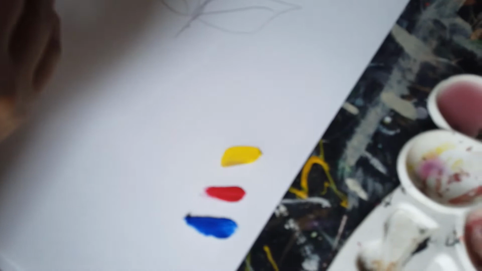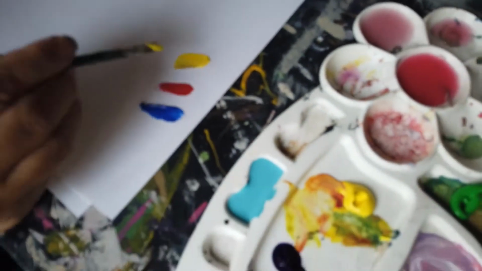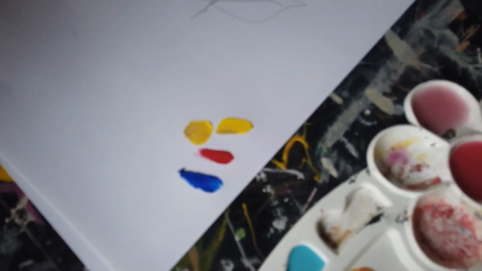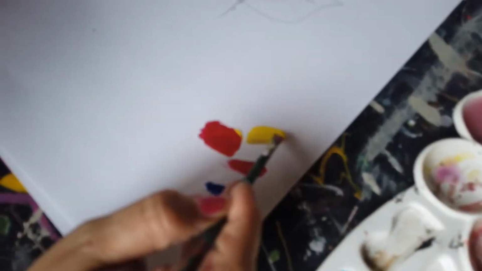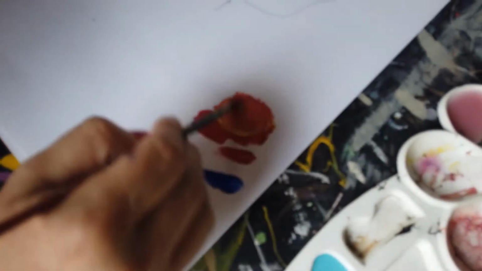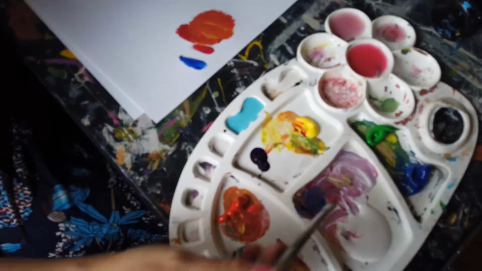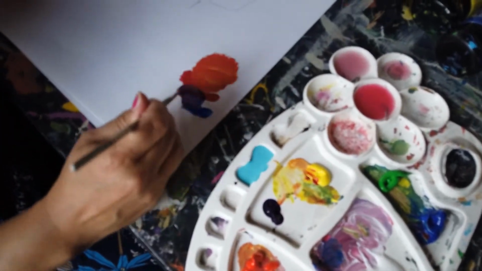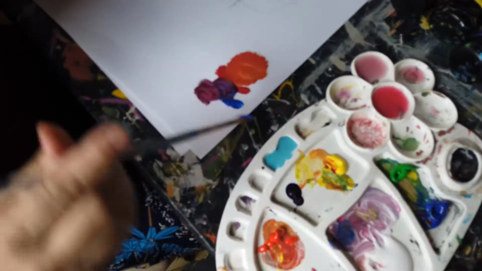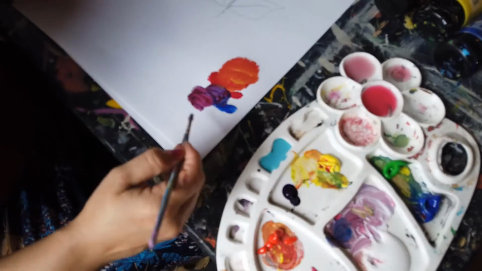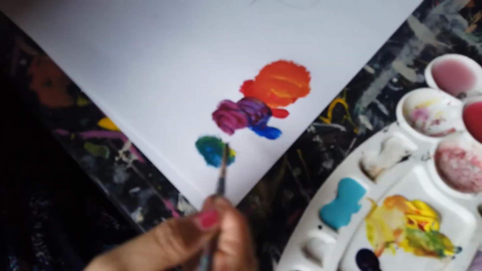Okay, so what happens when we mix the yellow with the red? Which is the color that we create? This is the secondary color. So when we mix red and yellow, we are creating a secondary color that is orange. Now, if we are mixing the blue with the red, we are creating another secondary color, which is purple.